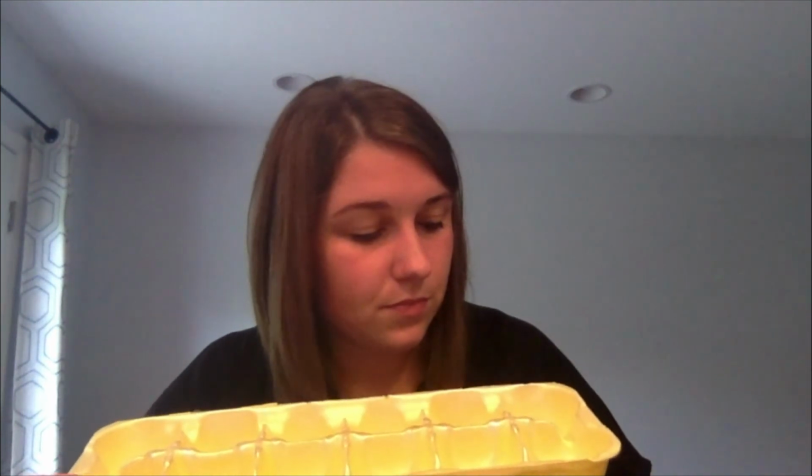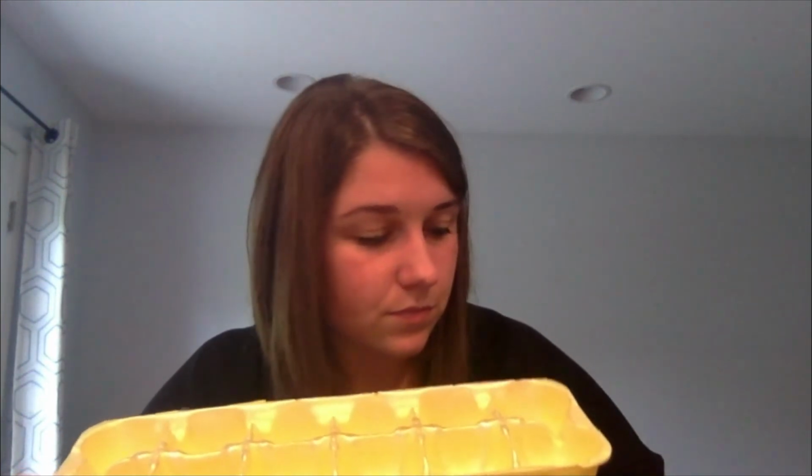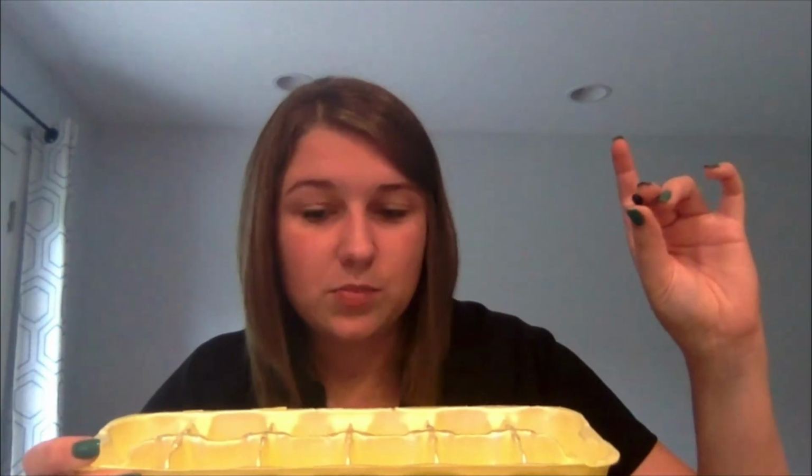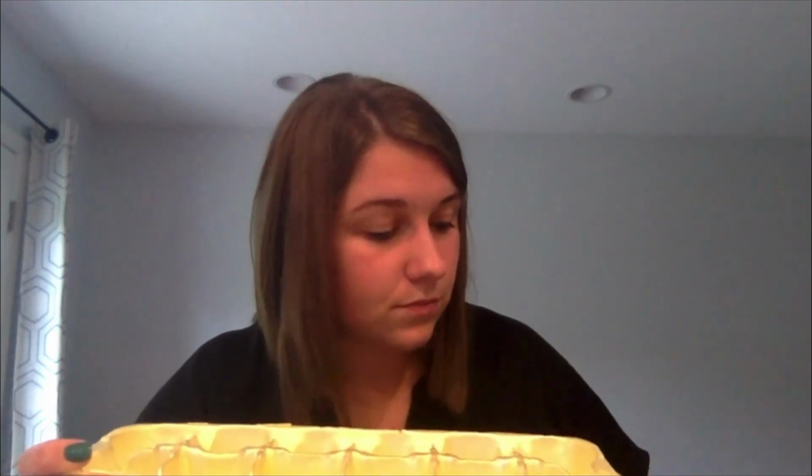Since I'm sorting by color, I'm going to grab this white bean and I'm going to put it up here. Then I have a tan bean. I'm going to put it in a different spot. Same with this black bean. And I have a really tiny green one right here, and I'm going to put that in a different spot.